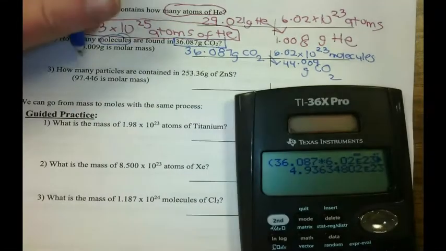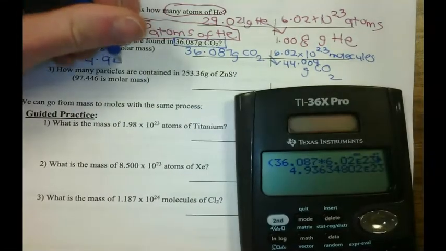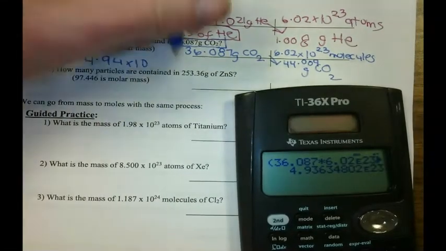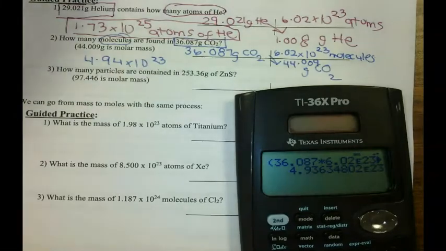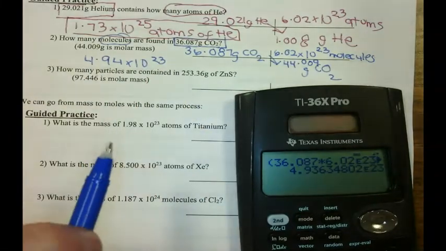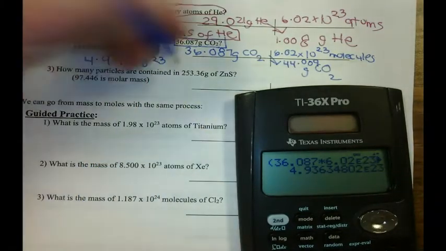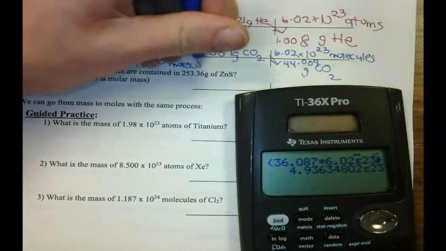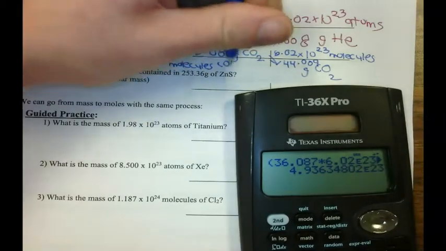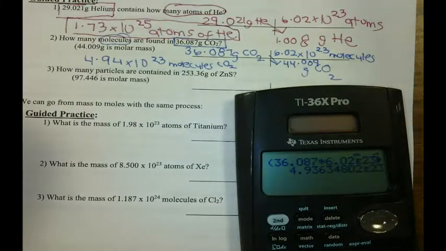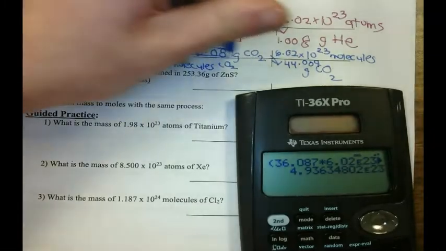So 4.94 times 10 to the 23rd. And my full total answer needs to include the word molecules, CO2. Molecules of CO2. And then I'm going to box it.